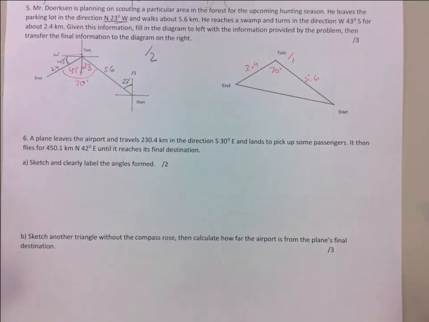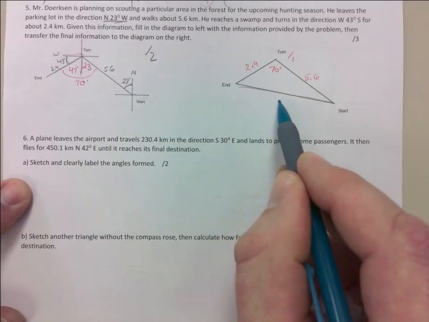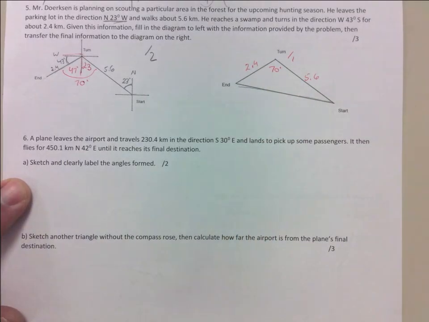Oh, that's it? Okay. Not even solving? I probably would ask you to solve for this, right? Cosine law, SAS.